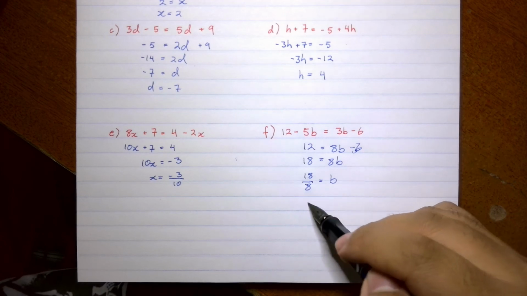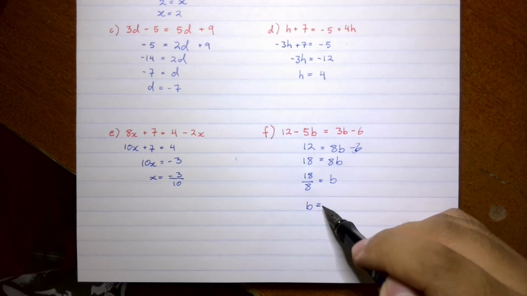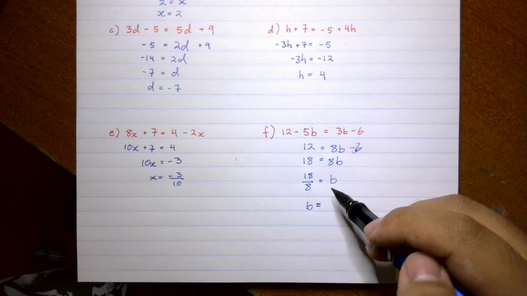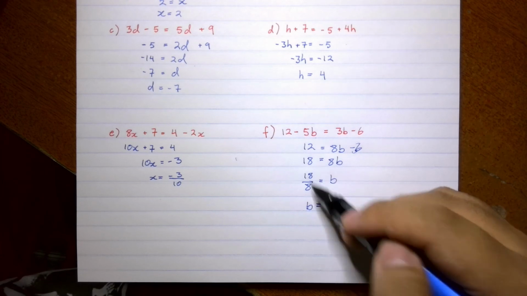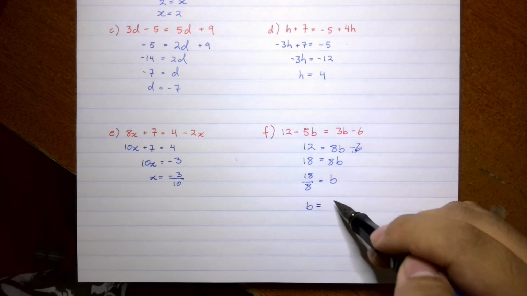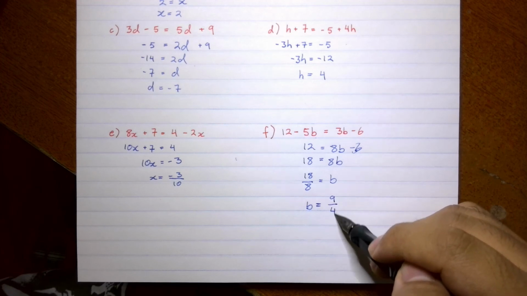I'm just going to flip this around. So b is equal to, now I'm going to simplify this. I know it's very confusing. Dividing both sides by 2 gives us 9 over 4.